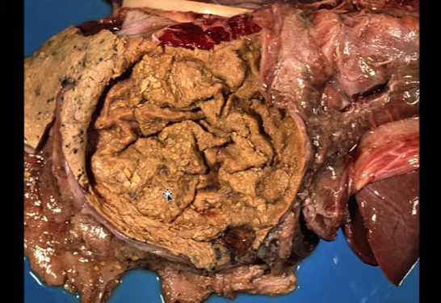Here's a great picture by John King of a very large abscess in the mid to caudal lobes of the lung. This probably was another inhalation pneumonia, which eventually abscessed out. The other thing that you want to consider when you see a huge abscess like this is to always run the pus through something like a strainer or a bit of cheesecloth.